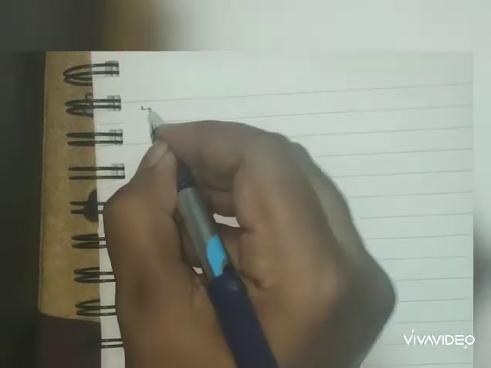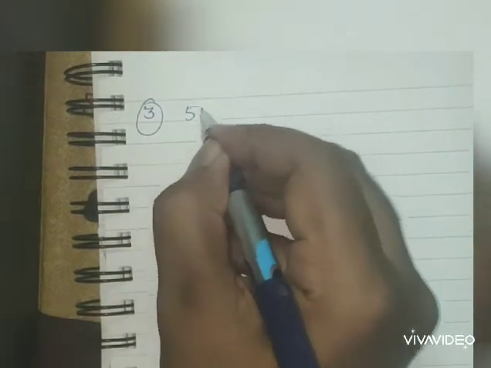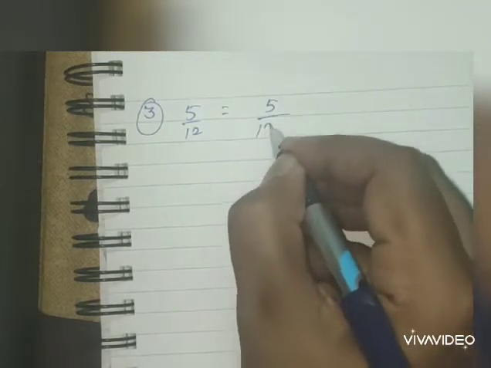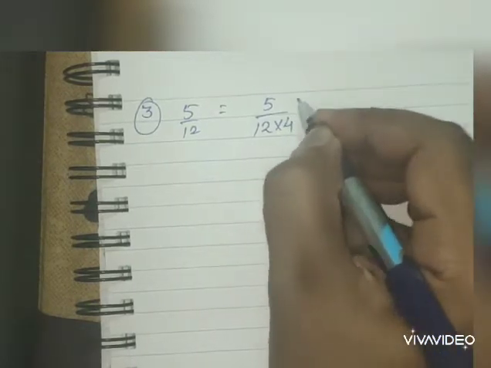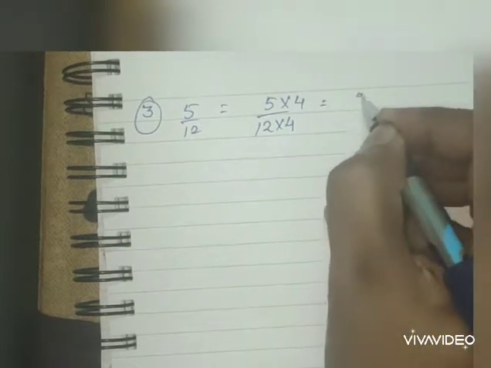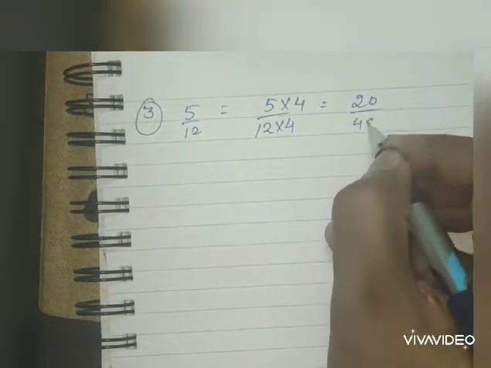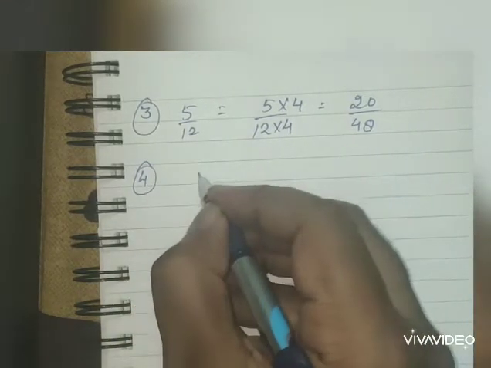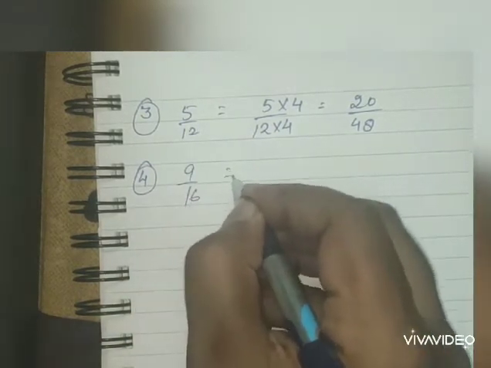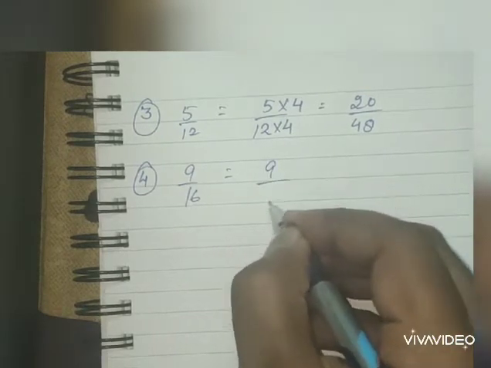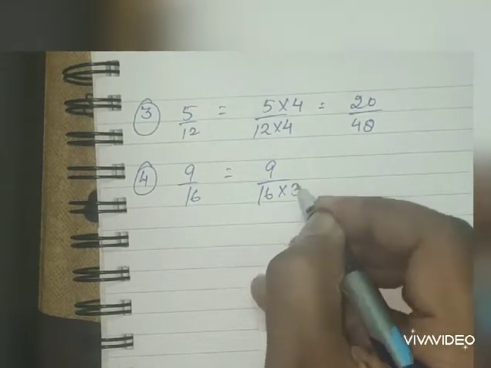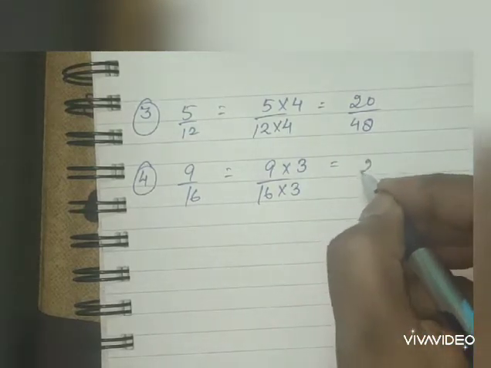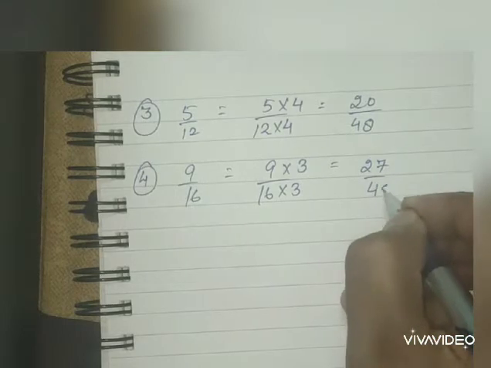See, now we will take the third fraction, that is 5 by 12, and again we will multiply the denominator with 4 and here also with 4. So it is 20 upon 48. Now the last one, and your last one is 9 upon 16. So 9 upon 16 multiply by 3, then in the numerator also multiply by 3. So it is 27 upon 48.